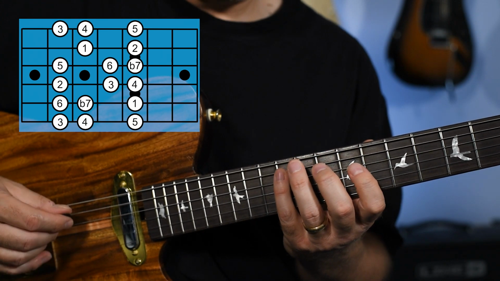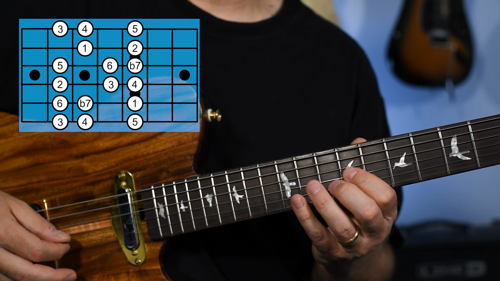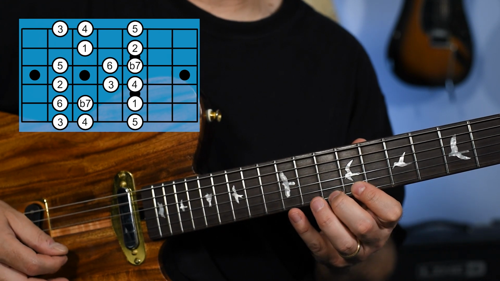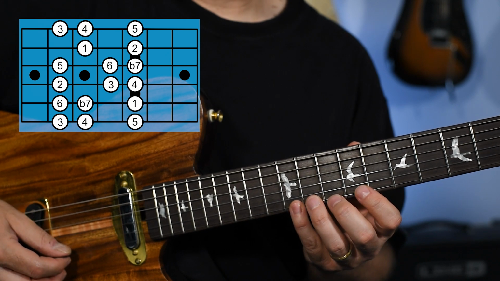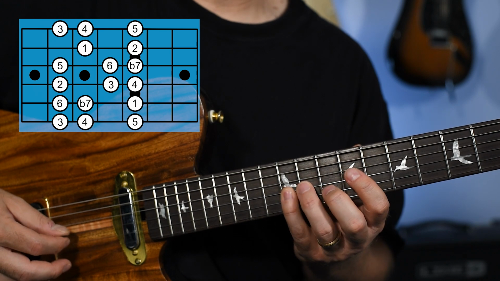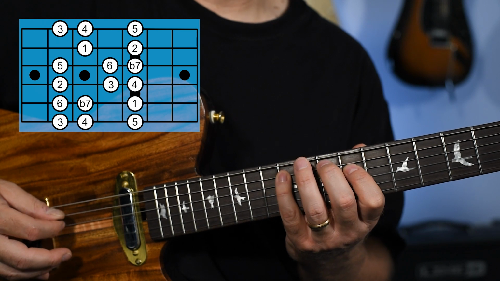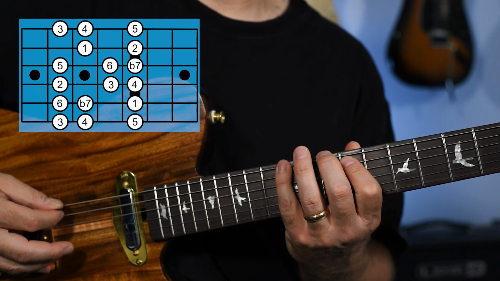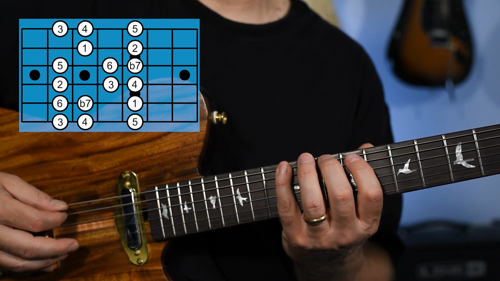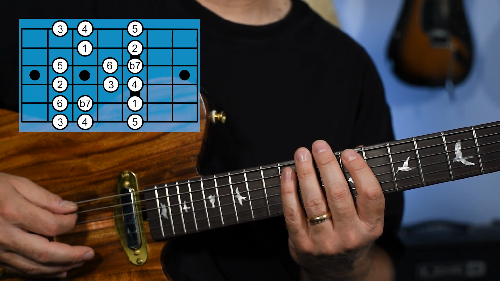All right, so A Mixolydian, we're going to start here. It's going to go 1, 2, 3, 4, 5, 6, flat 7, 1, 2, 3, 4, 5. Coming back, we have 5, 4, 3, 2, 1, flat 7, 6, 5, 4, 3, 2, 1, flat 7, 6, 5, 4, 3. Going back up, 3, 4, 5, 6, flat 7, 1. That is how you play an A Mixolydian scale in 3rd position.